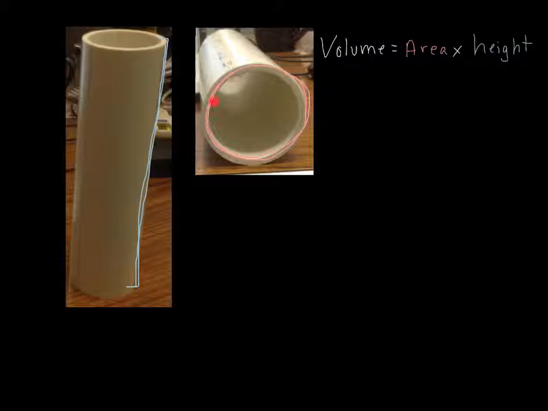Now the formula for the area of a circle is pi times radius squared. Our radius is half the distance of the diameter. So the diameter of our circle is all the way from top to bottom there. My radius is half of that.